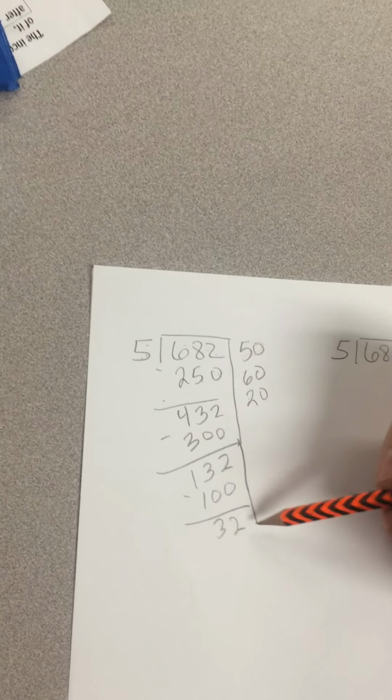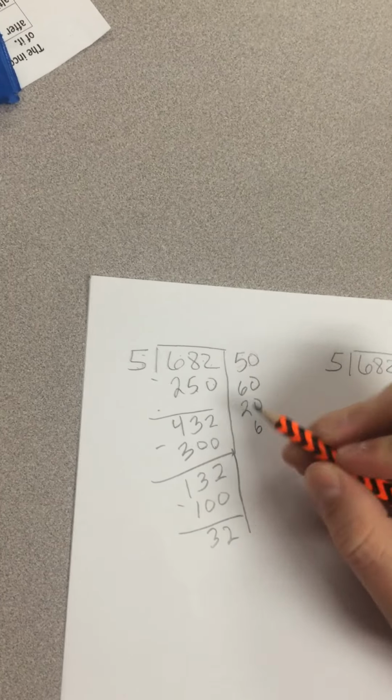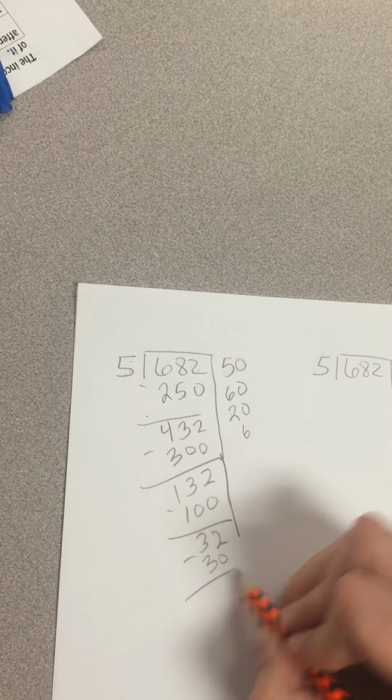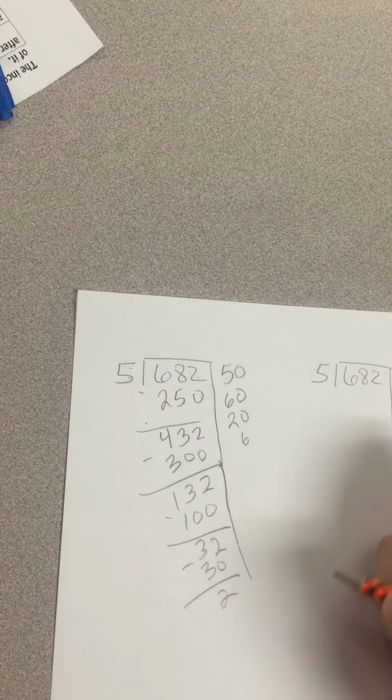So they say, oh, now, well, 6 groups of 5 is 30. And they'll have 2 left over. Then all they do is go over here and they add up all their groups. So that's 136, remainder 2.